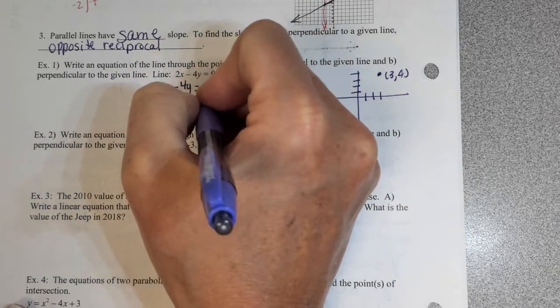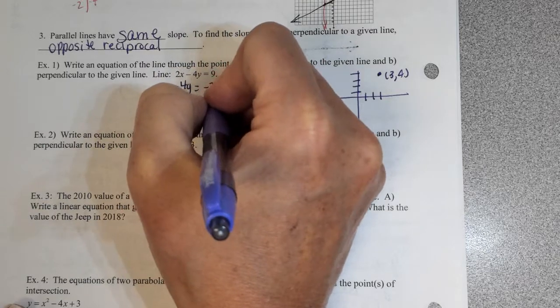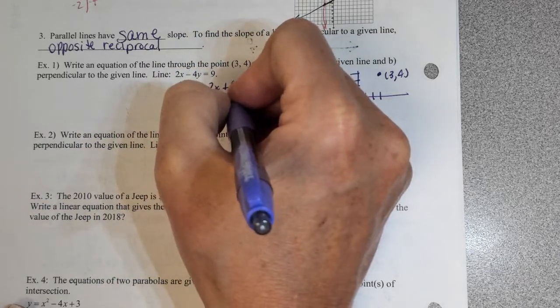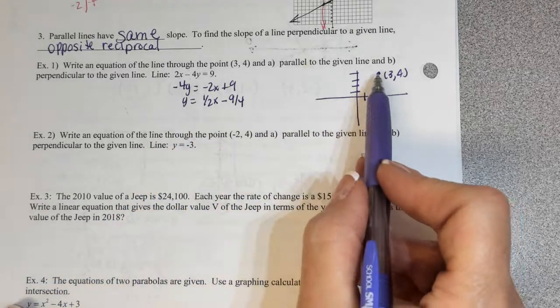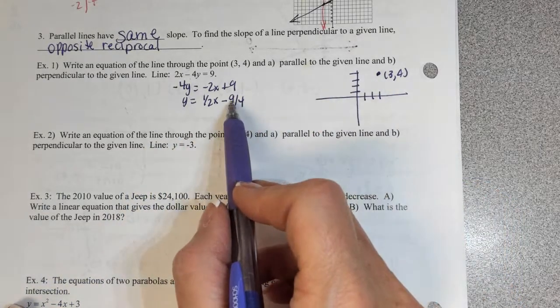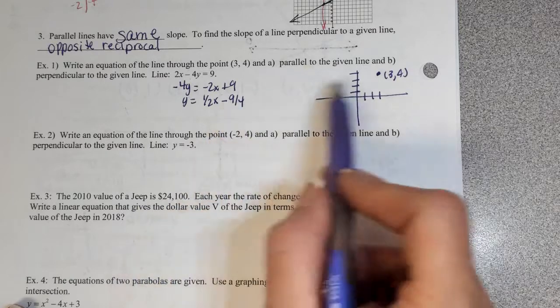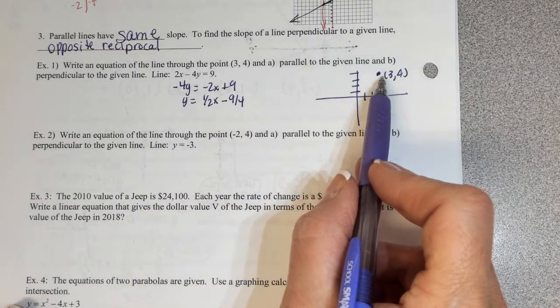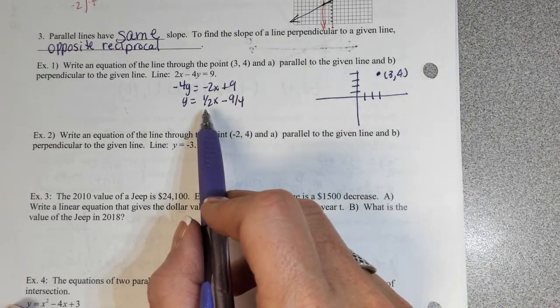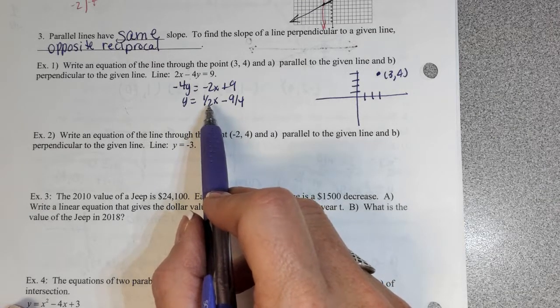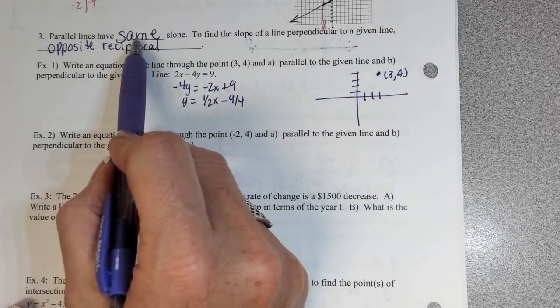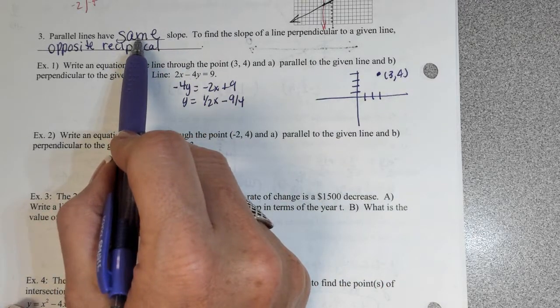So y equals 1/2 x minus 9/4. So if I wanted to go through this point and be parallel to this line, what slope am I going to use? I want to be parallel to it though, so what slope? 1/2, guys. Use the same if it's parallel.